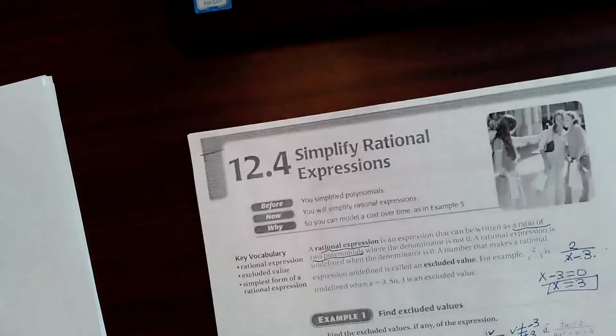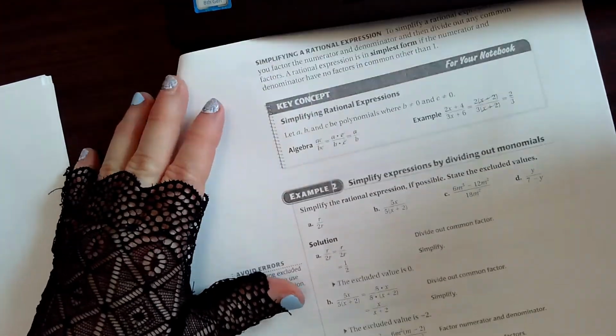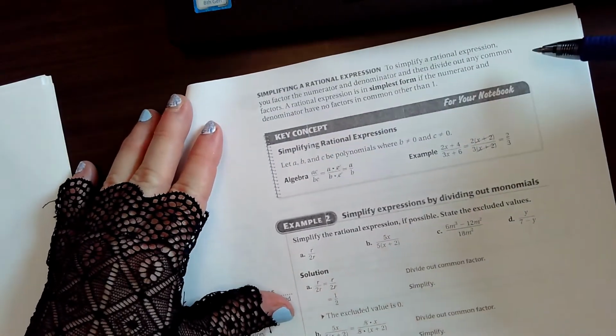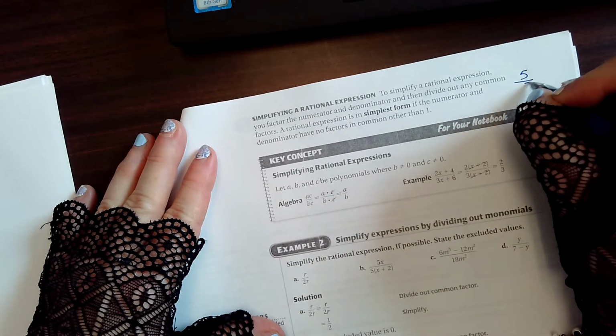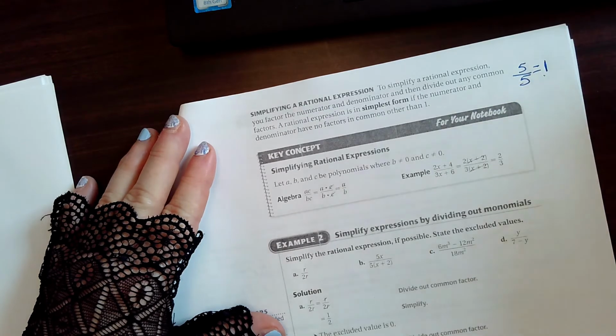All right. So now we're going to move over and learn how to simplify rational expressions. And this is something you're going to do in college, so this is a big deal that keeps coming back. You know how you have regular numbers, like 5 divided by 5, and that's 1. You can simplify.